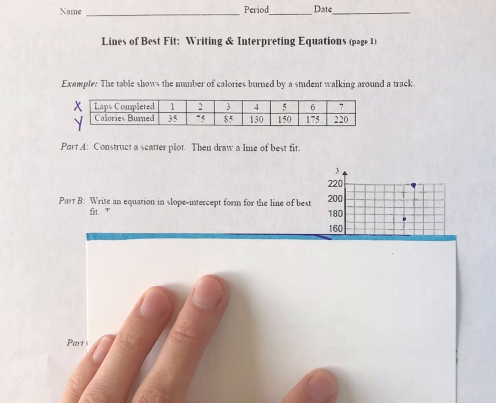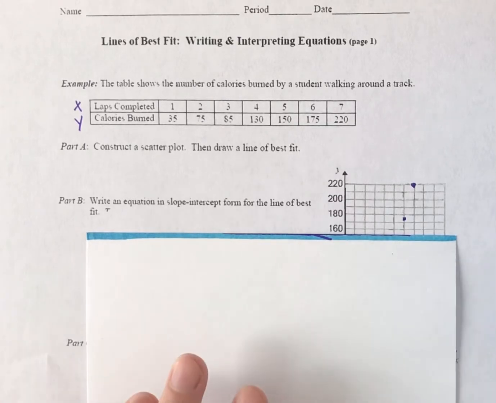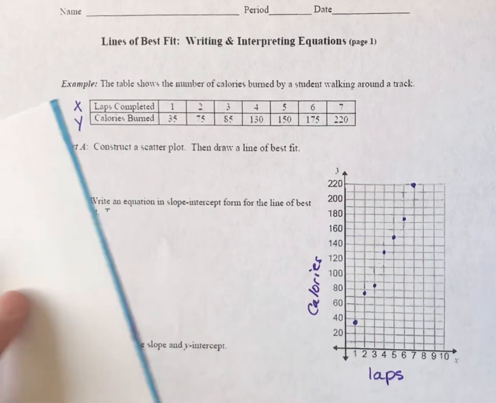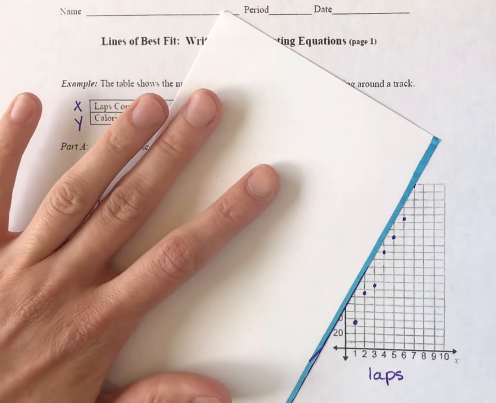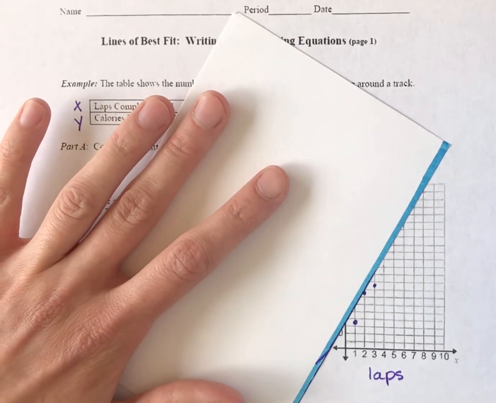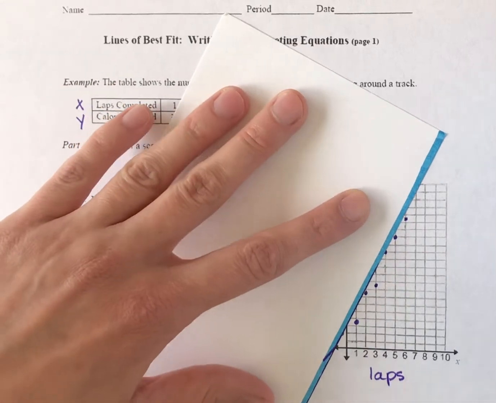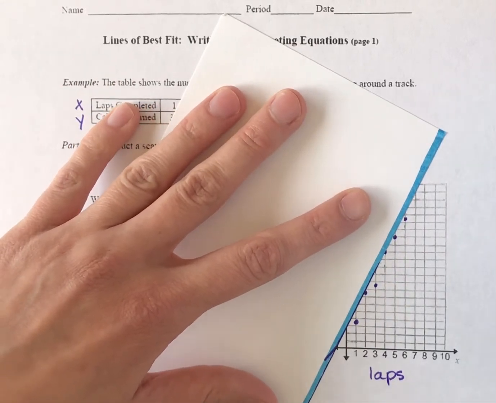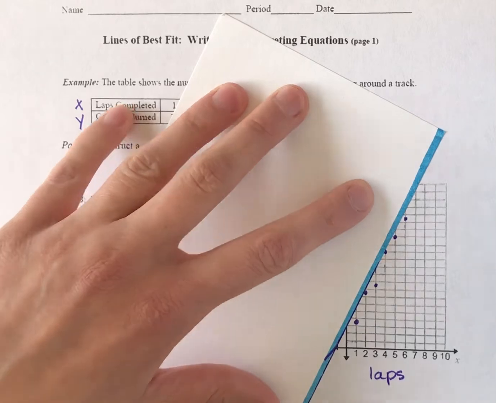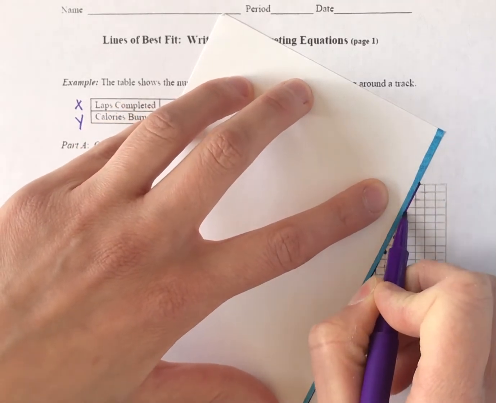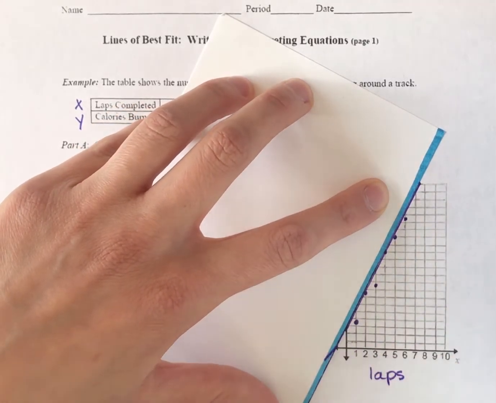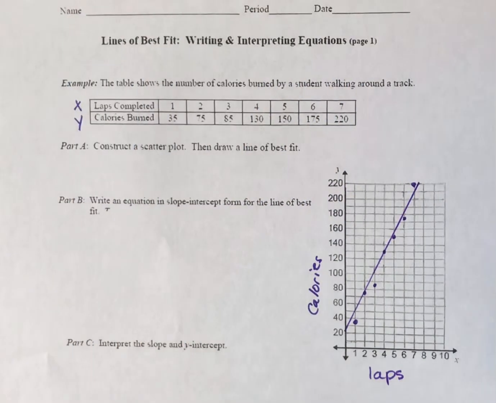I don't want to draw a line that goes straight across because that doesn't really model the path of these points. So you're going to take a straight edge, and to the best of your ability, you're just going to sketch a line that maybe goes through some of the points, or at least so that half the points are above and half the points are below. So I'm going to look at something like that, okay?